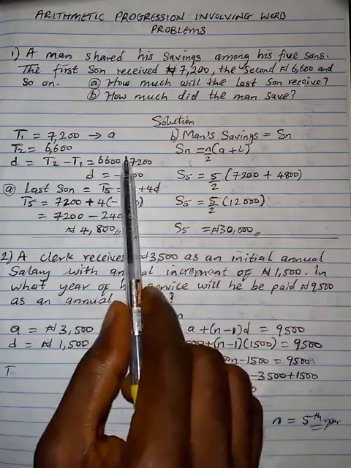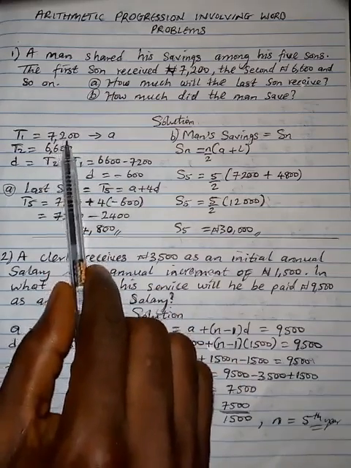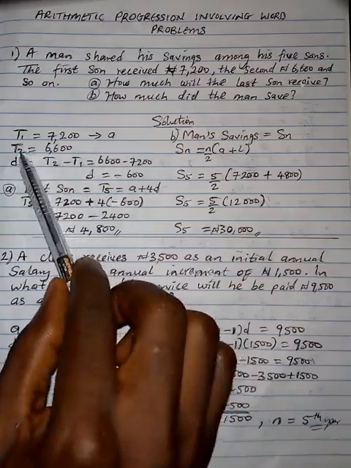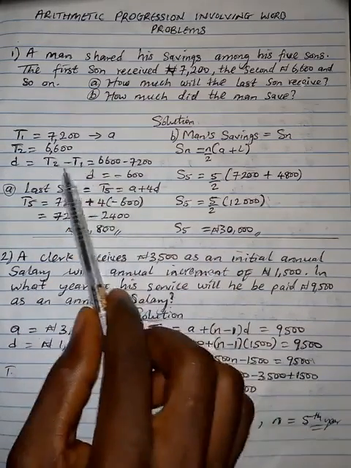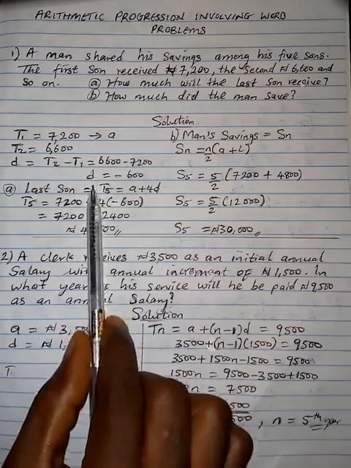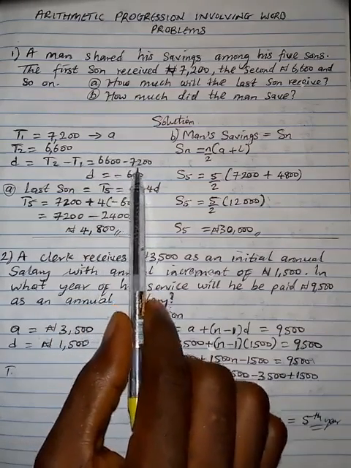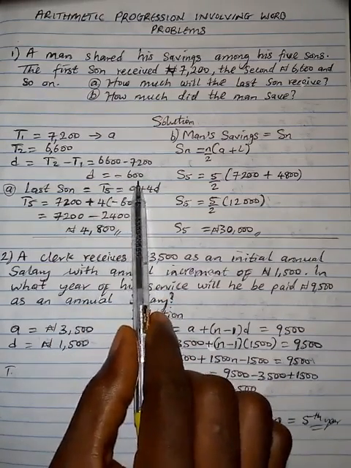Don't say that because this one is bigger than this, you use this to subtract from this. No, it is usually the second minus the first. Now D is equal to 6,600 minus 7,200, which is equal to minus 600.